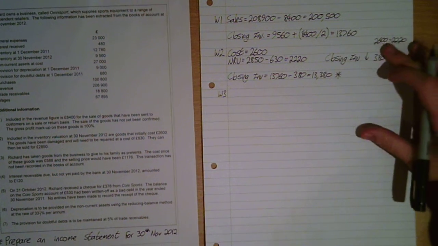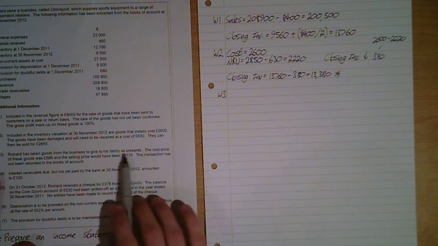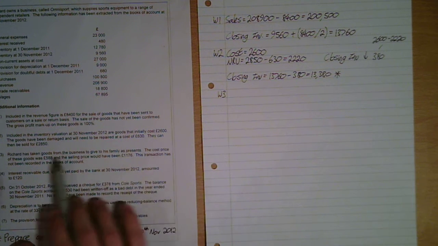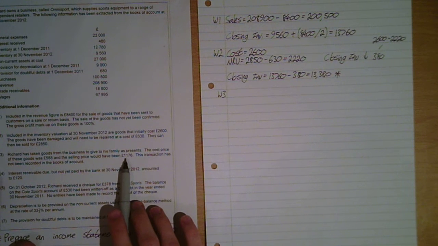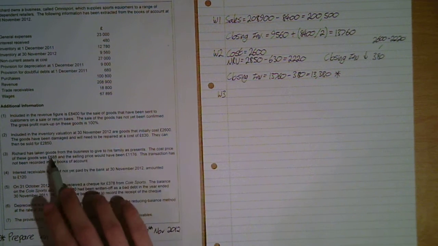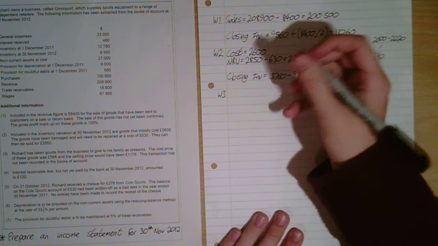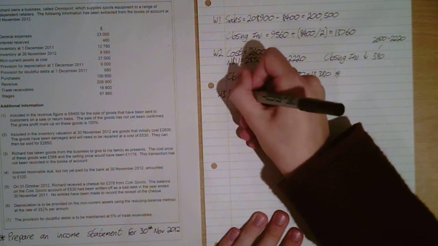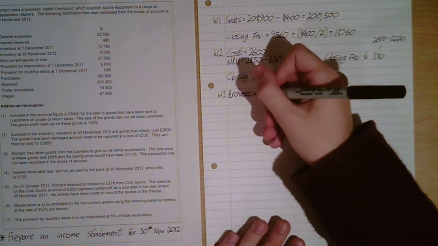the context around it. So Richard, who owns the business, has taken out some goods for his own use. They cost 588, and they sell for 1176. So that shows the 100% markup, because double that does equal that. This transaction has not been taken into account, so this is just goods taken for own use. And when there's goods taken for own use, you just take it out of purchases. It's as simple as that.